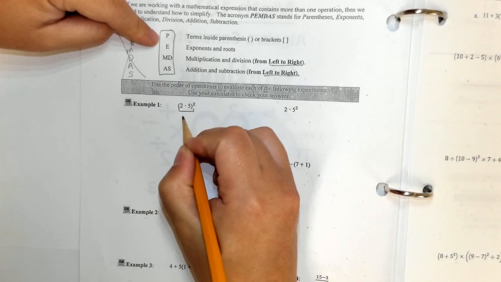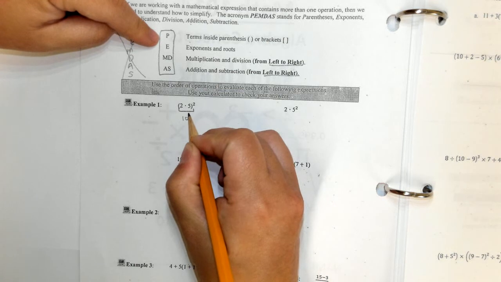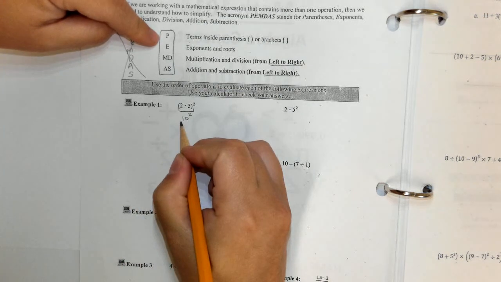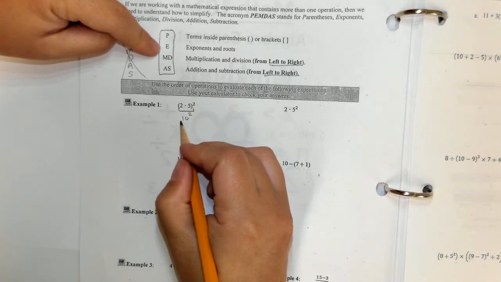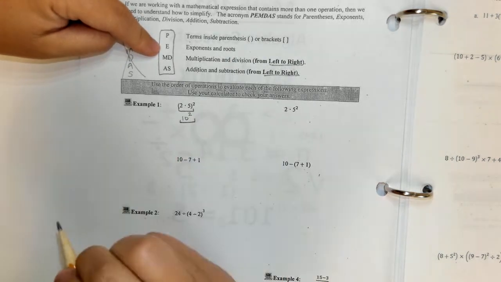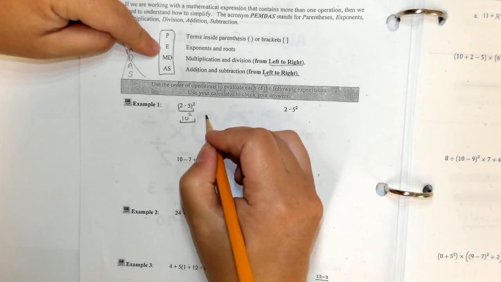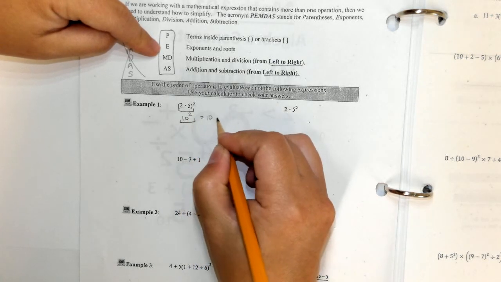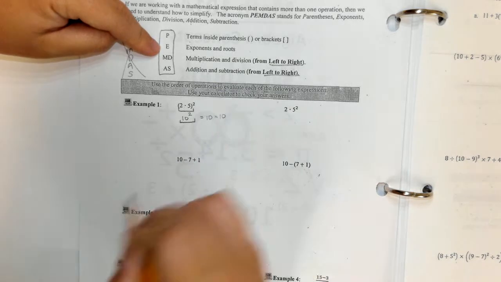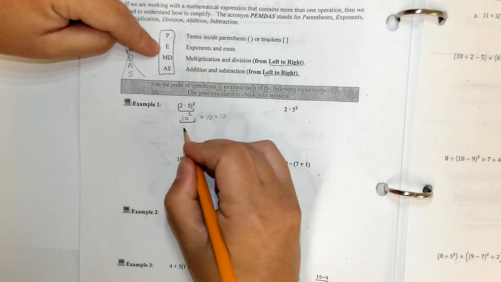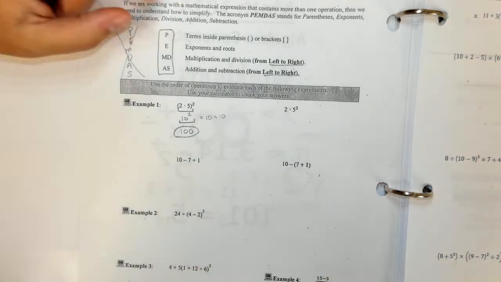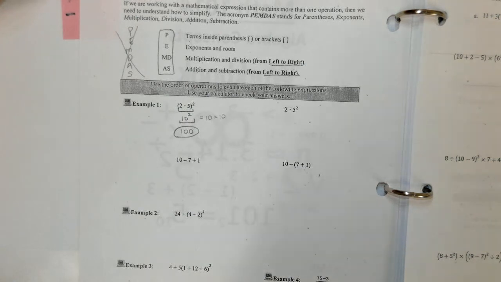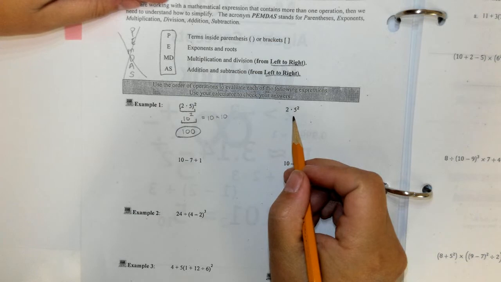So 2 times 5 is 10, and then we bring down our squared. And then our next step, and our only step that's left, is the exponent, which is 10 squared. We hopefully remember that 10 squared means 10 times 10, right? So 10 squared is 100. And I like to circle my answer when I get to the bottom, just to help me know that I'm all done. Okay? Let's look at the next one here.